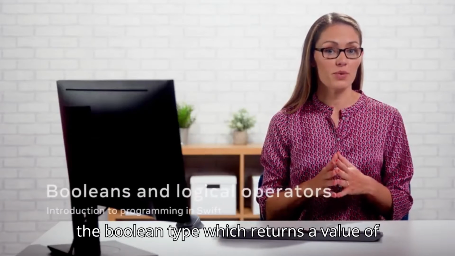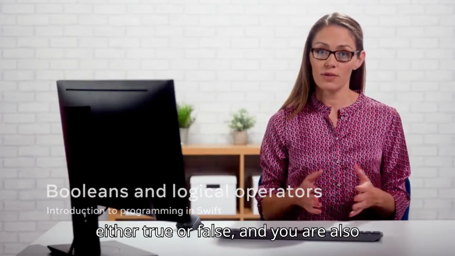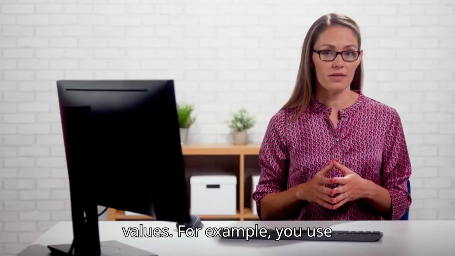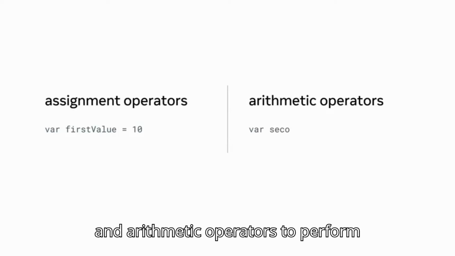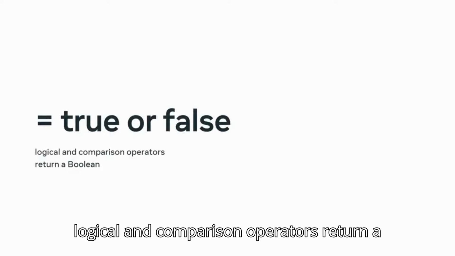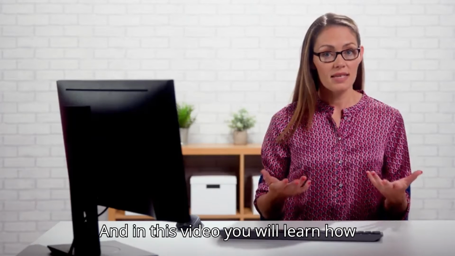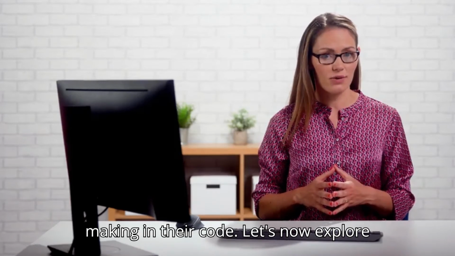By now, you are probably familiar with the Boolean type, which returns a value of either true or false. And you are also familiar with the concept of operators, which allow you to perform operations on values. For example, you use assignment operators to declare variables and arithmetic operators to perform calculations on numbers. In Swift, logical and comparison operators return a Boolean result of either true or false. And in this video, you will learn how developers use them to program decision-making in their code.